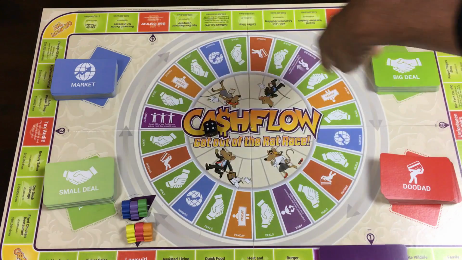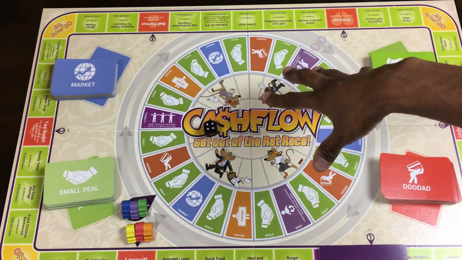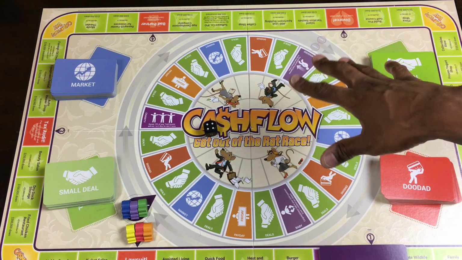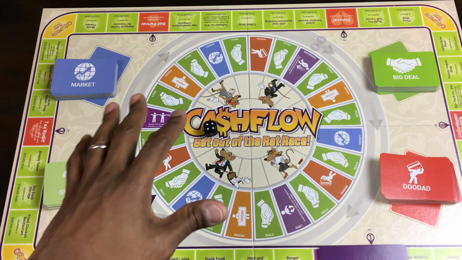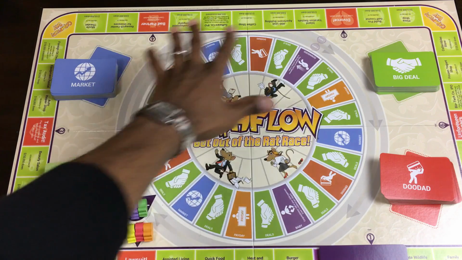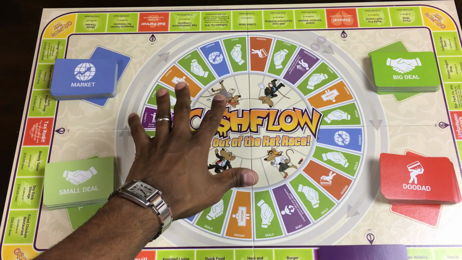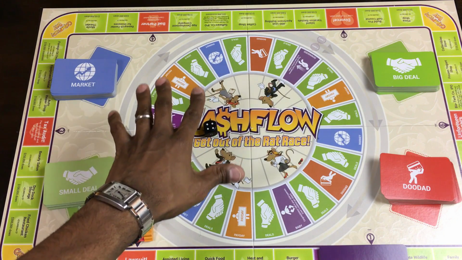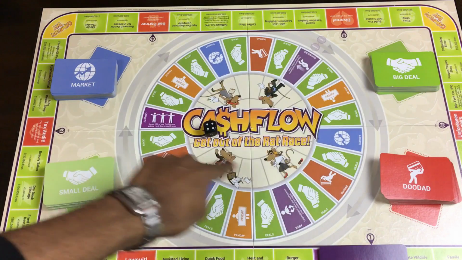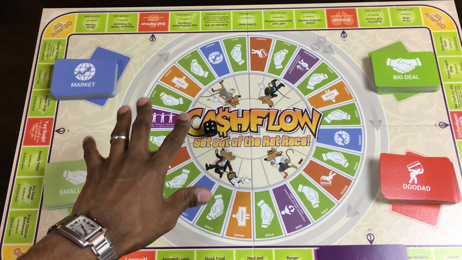Now, the rat race is going around and around. And this is usually in the beginning when you start playing. This is where you're going to spend the majority of your time. I like to say that it reflects life, because many people will spend 30, 40, if not more years of their life going around and around in a circle, and that reflects in the game.